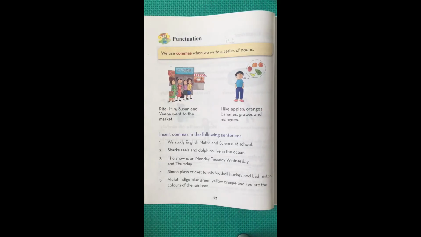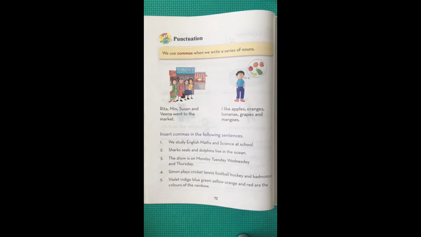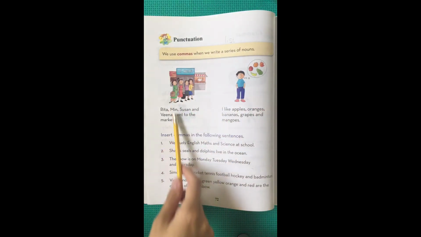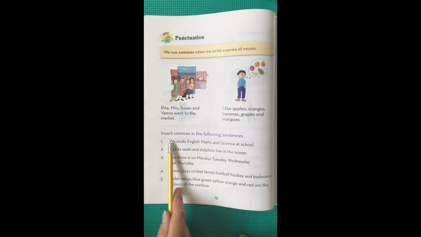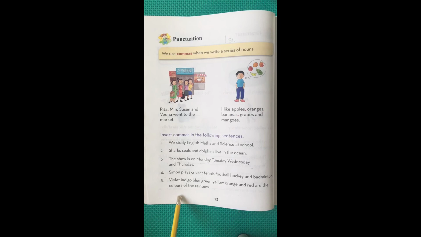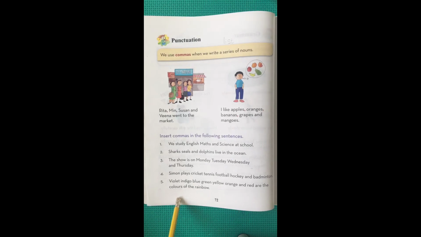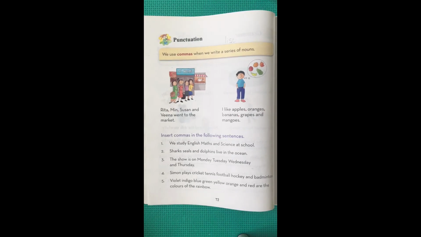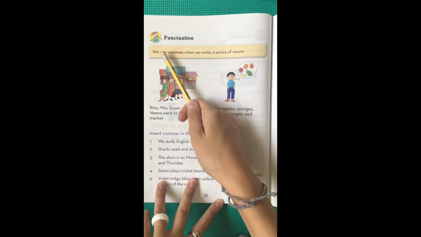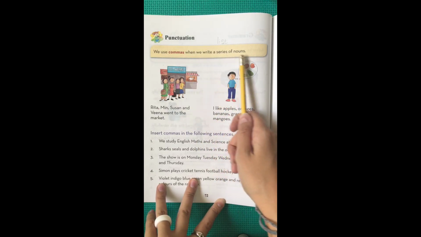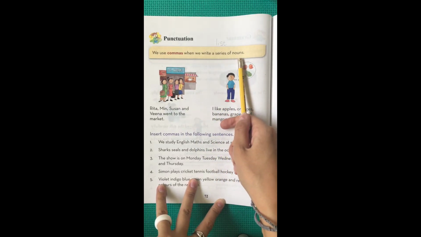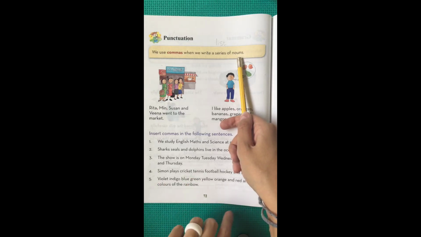Let's look at today's lesson. So I am going to read through this page with you. I will do the first example with you, and then you will have to complete the rest of the sentences on your own, as well as the activity that I will send. So let's look. We use commas when we write a series of nouns. Remember, a noun is something that I can see, taste, and touch.